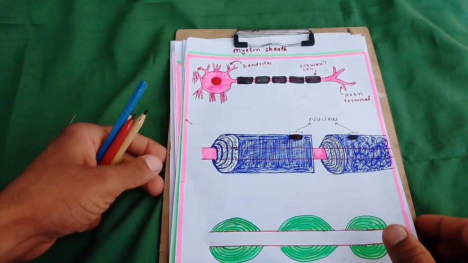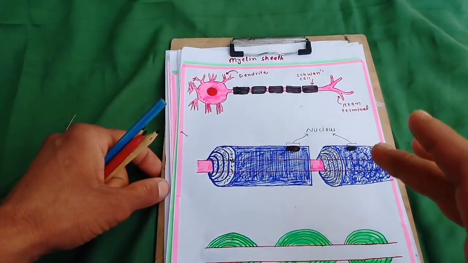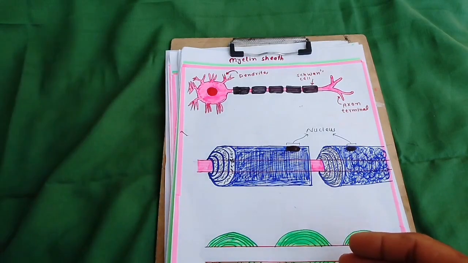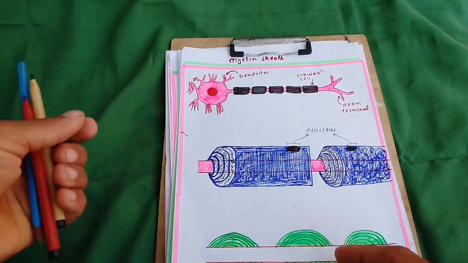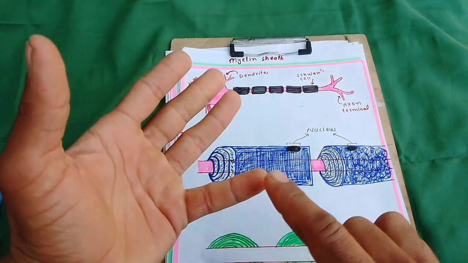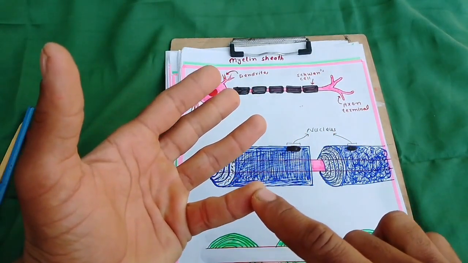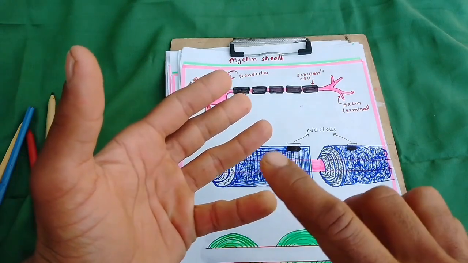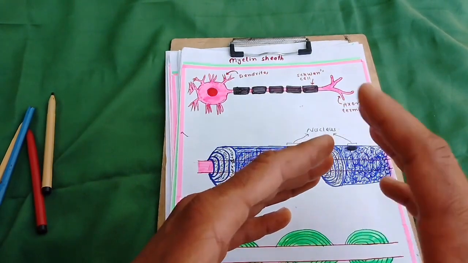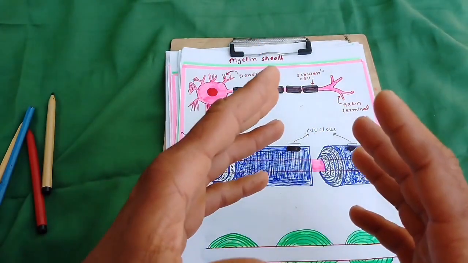Today we are going to talk about myelin sheath. What is myelin sheath? What is the formation of myelin sheath? Okay. What is myelin sheath? Myelin sheath is a thick lipoprotein sheath, a thick lipoprotein layer around the axon of the myelinated neuron. Okay.